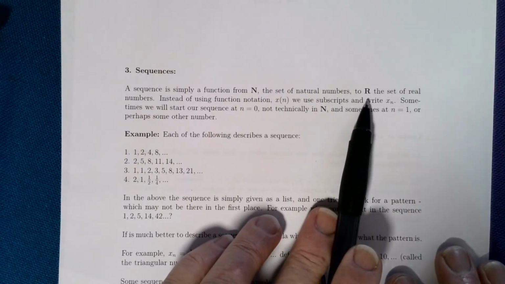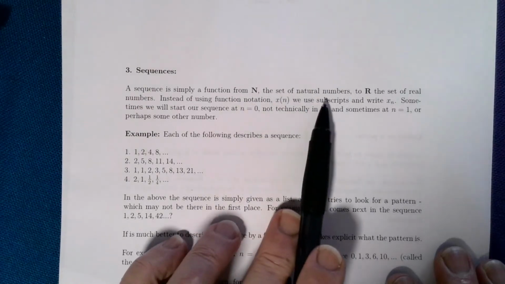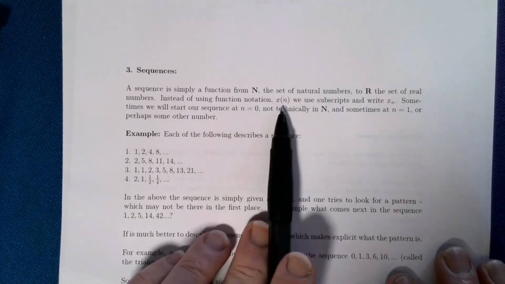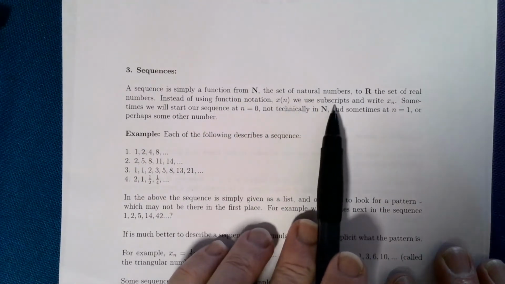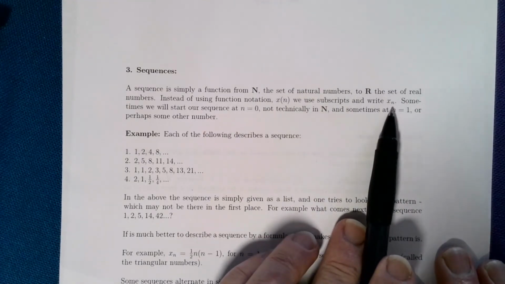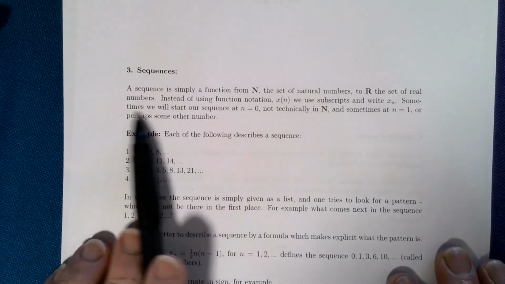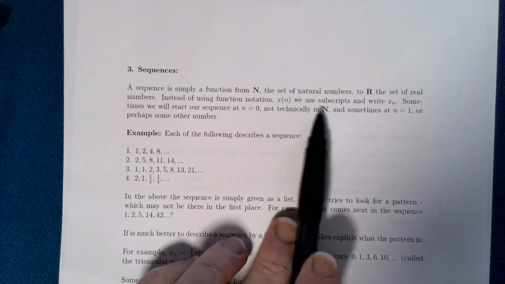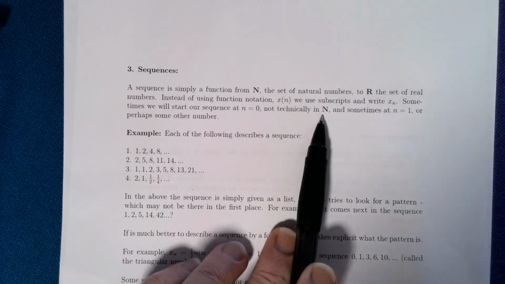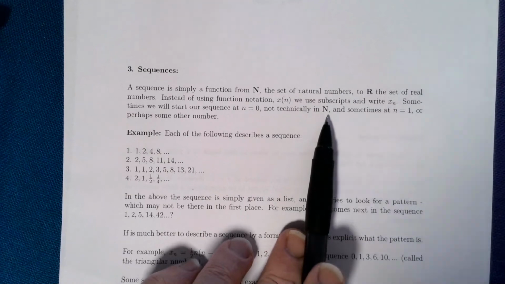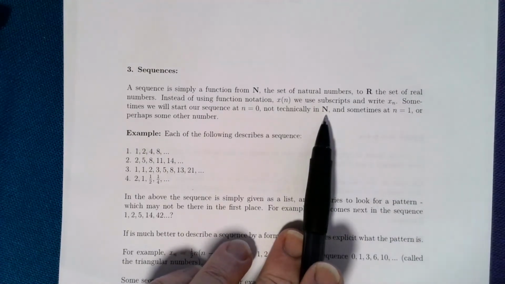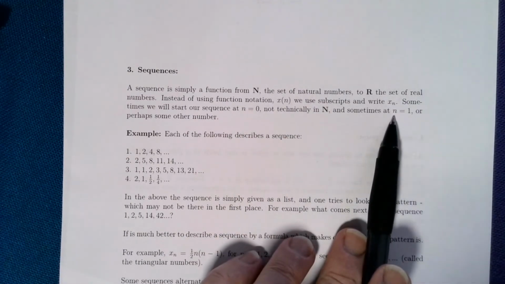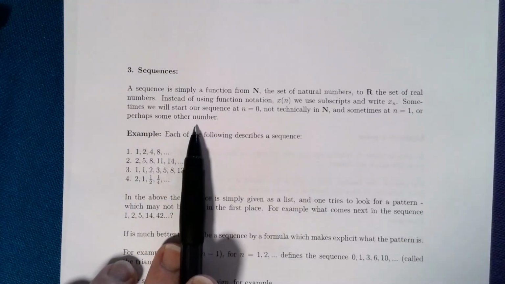So it's just a formula. You plug in whole numbers, one after the other, and you get some real number popping out. Now, instead of using function notation x of n, we're going to use subscripts, and write x sub n for the sequence. Sometimes we will start our sequence at n equals 0, which you might say, hang on, n equals 0 is not technically a natural number. Some people, and I think I generally do, start the natural numbers at 0. Some people start them at 1. So sometimes we'll start with n equals 0, and sometimes with n equals 1, or perhaps some other number, whatever we care to do.